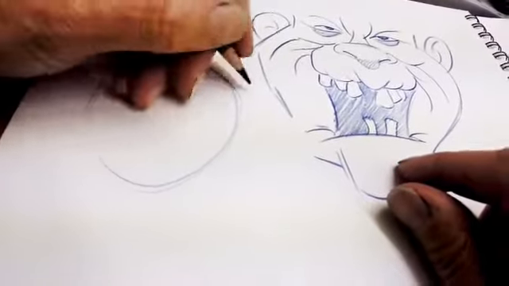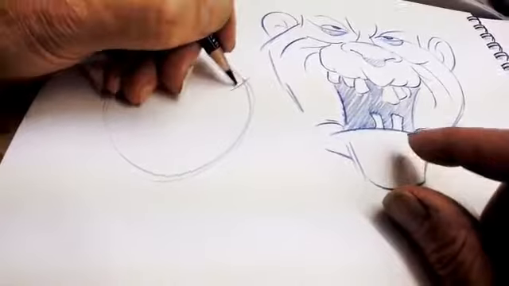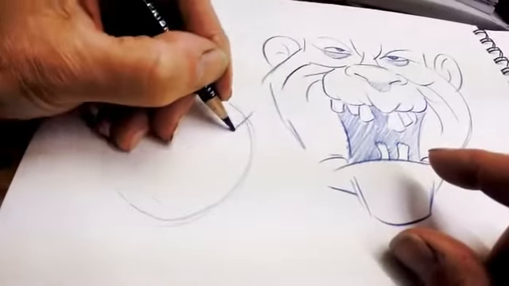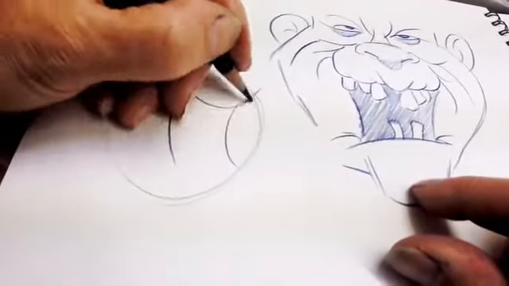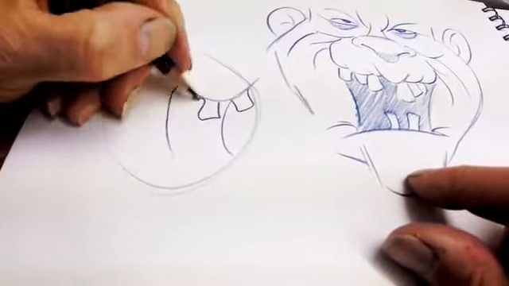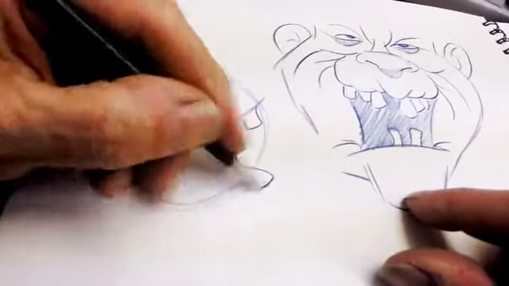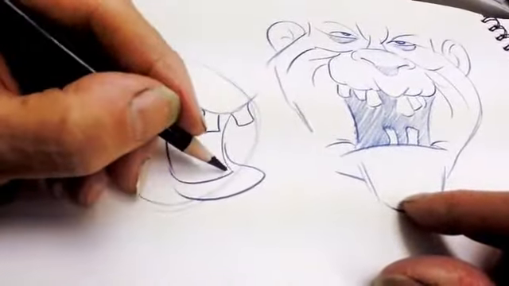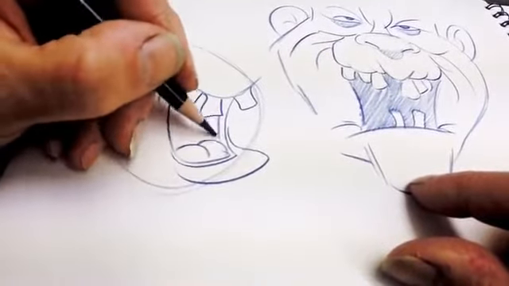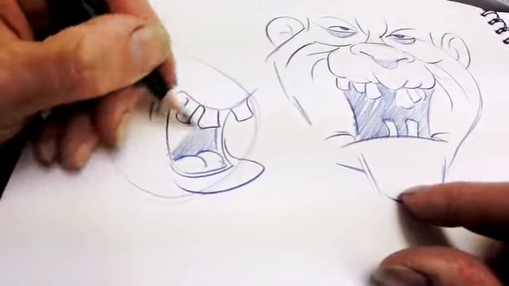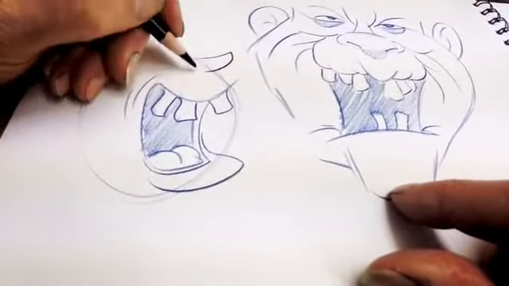But yeah, a lot of times if I'm making them smiling, I go like that. You can also do that too, where you're going to start to come down and go up, but then you go up and then you go down. And what that does, it makes it more aggressive, like the person is yelling. Or is mad about something.